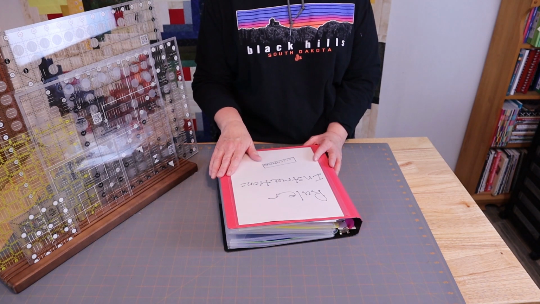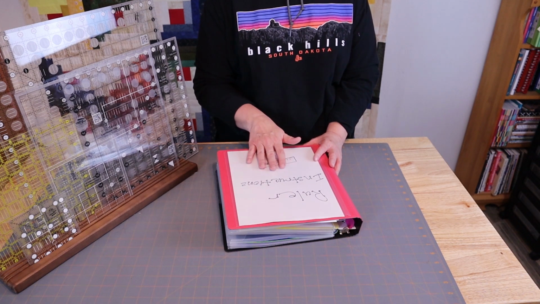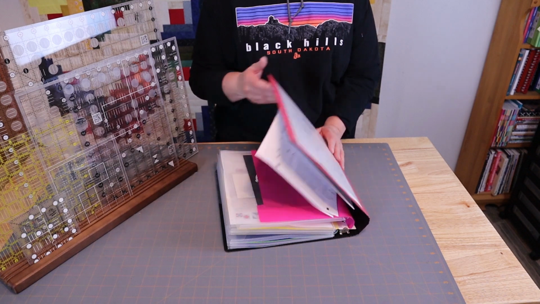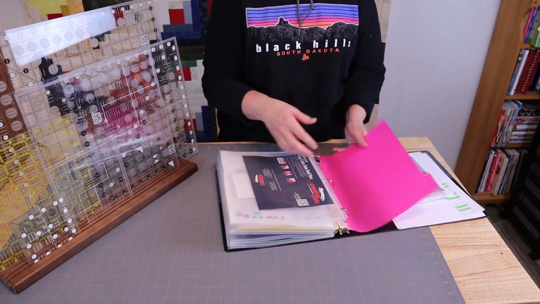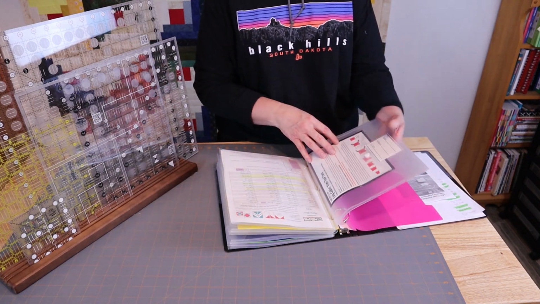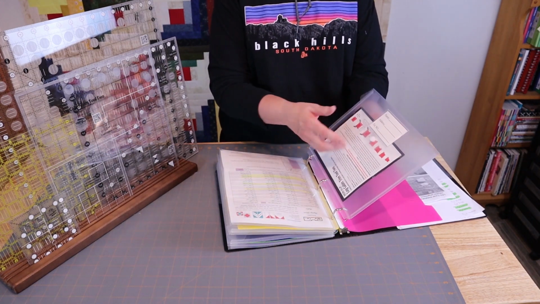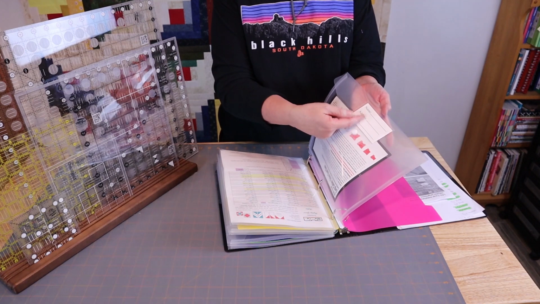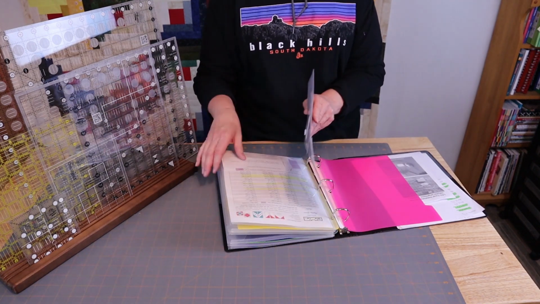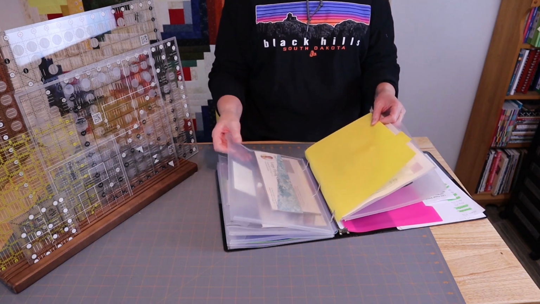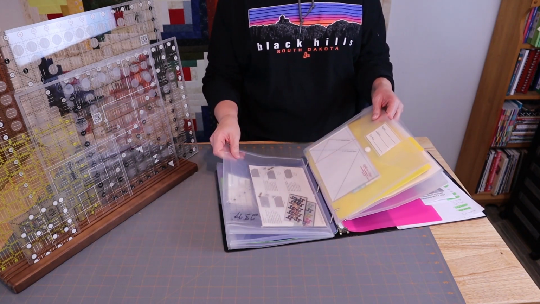So I've always used 3-ring binders to help me get organized. And so what I did is I just purchased these plastic pockets. They have a snap so it holds in place. They have a label built in already. And I've put my specialty rulers in these.